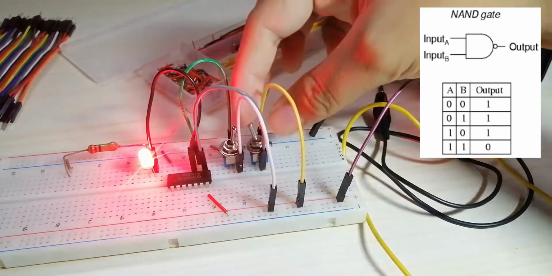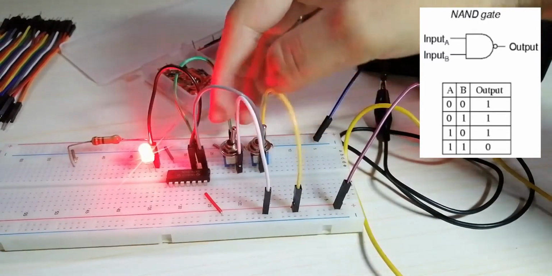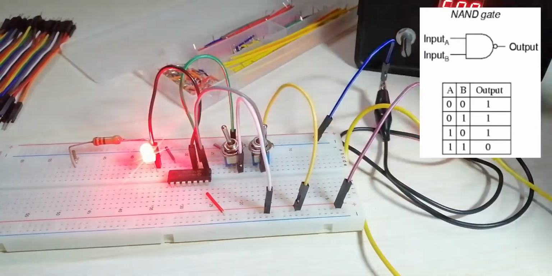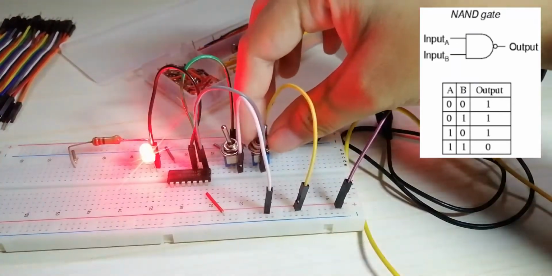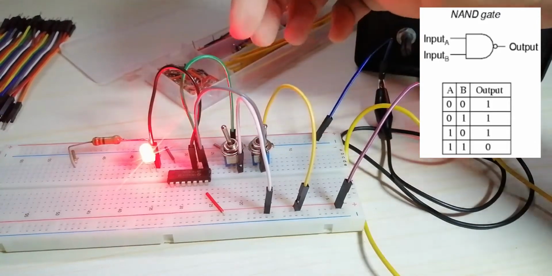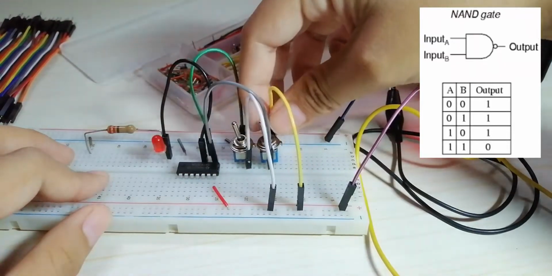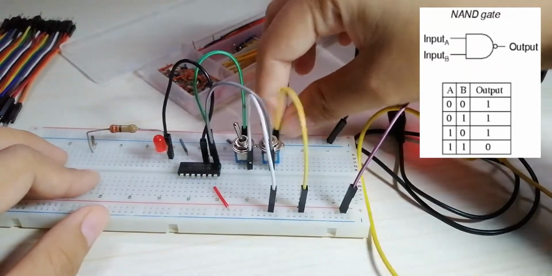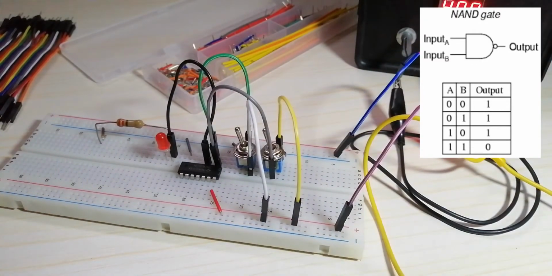Also, when we turn on switch B, the output also is at logic 1. But when we turn both switches to logic 1, which is to this side, okay, our output will be at logic 0.